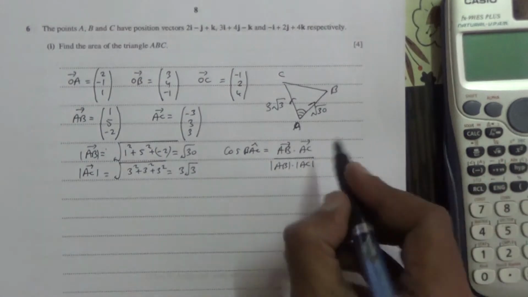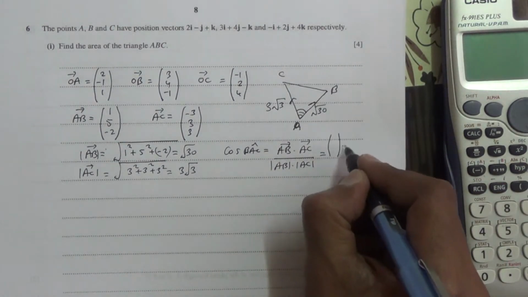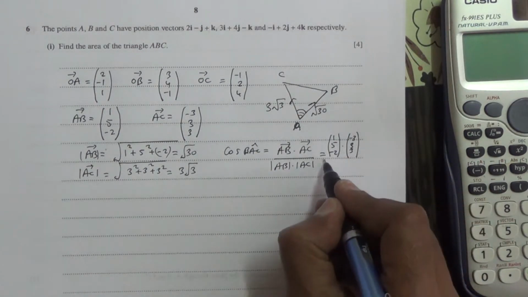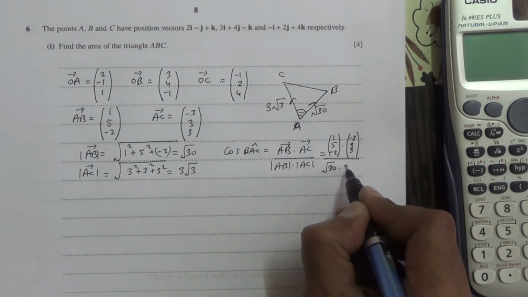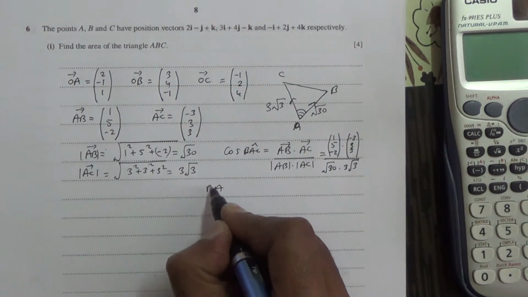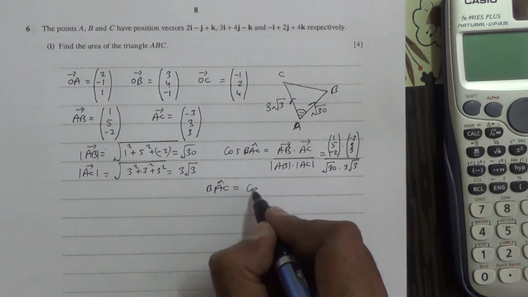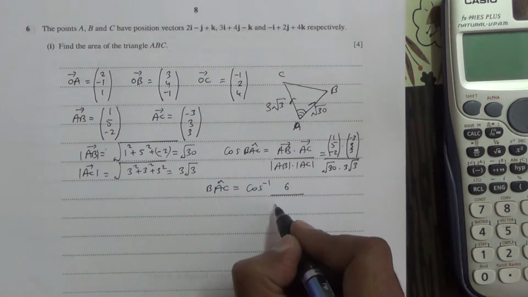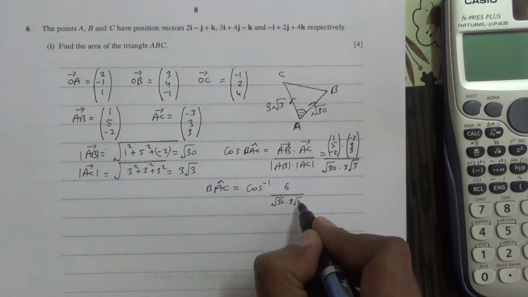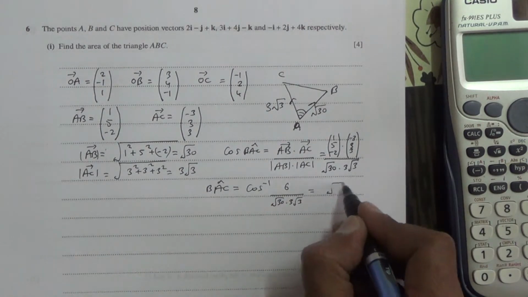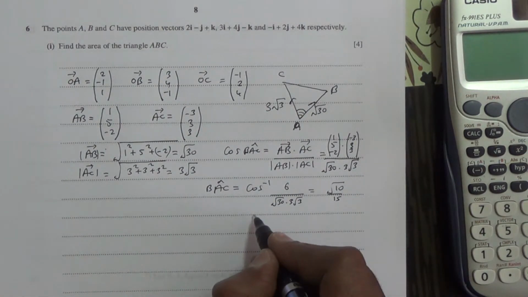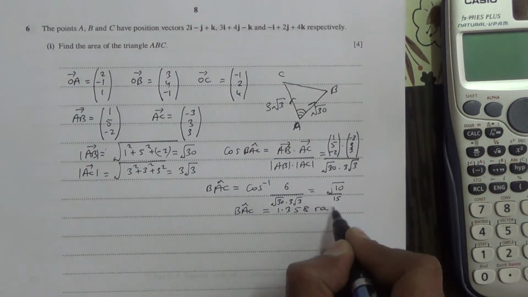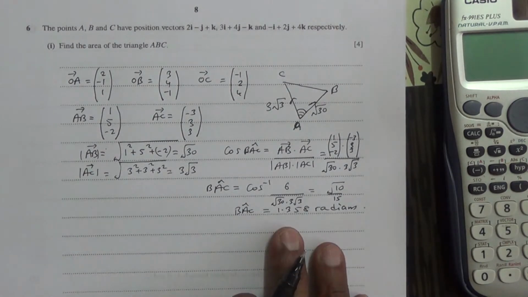If you were to do this, AB, which is 1, 5, minus 2, and then minus 3, 3, 3, divide by their magnitude, root of 30 times 3 root of 3, and therefore angle BAC turns out to be inverse cos of 6 over root of 30 times 3 root of 3, and that's going to give us root of 10 over 15, and therefore the angle BAC is going to be equal to 1.358 radians. Now that we found angle BAC, we can find the area of the triangle.